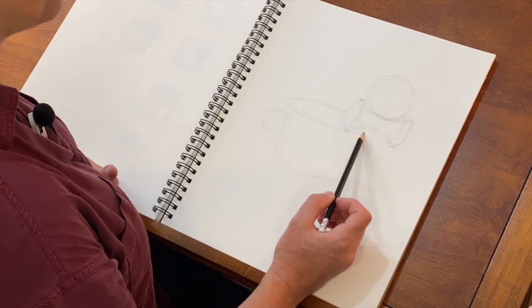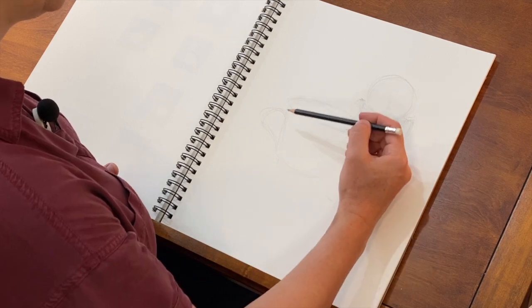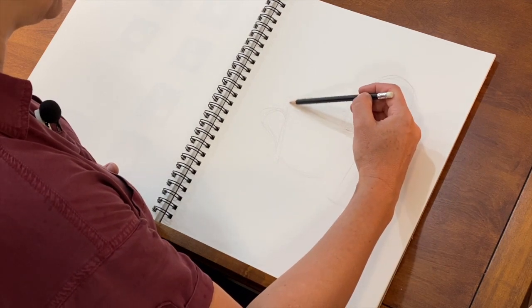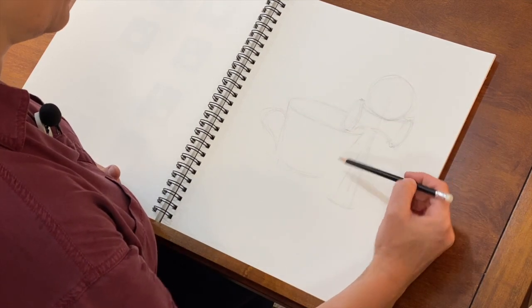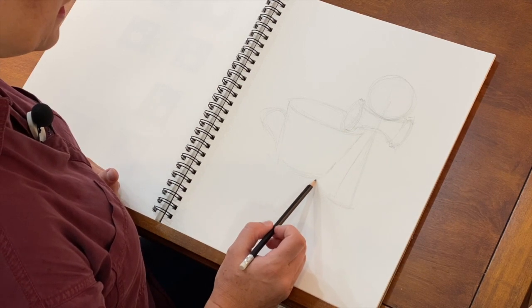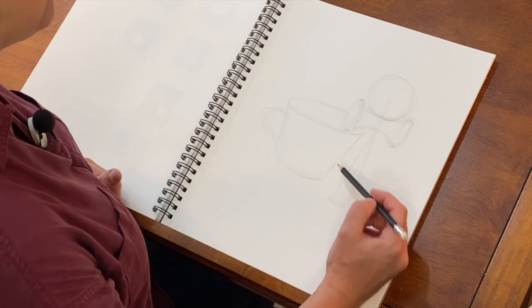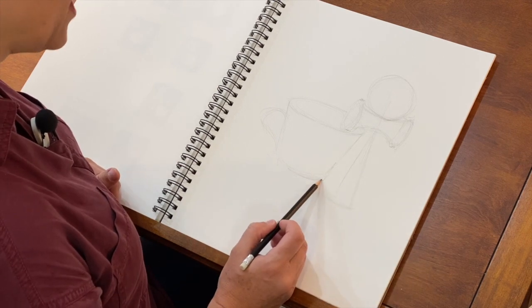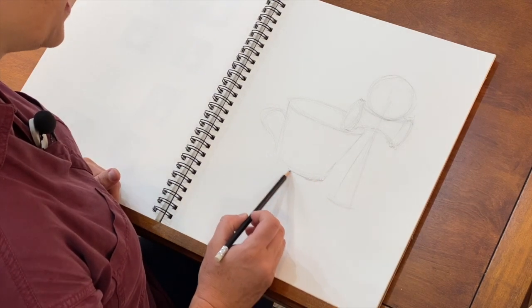Now, as we draw, I am going to talk to you about different types of materials. Because doing a drawing like this could be really fun and interesting if you can acquire some charcoal.